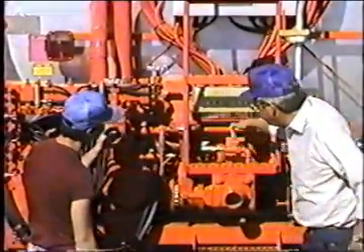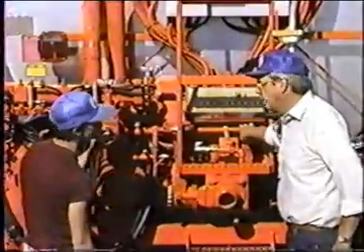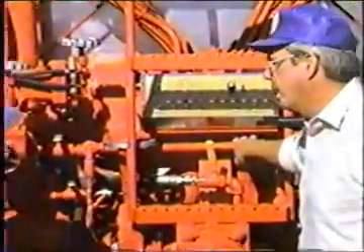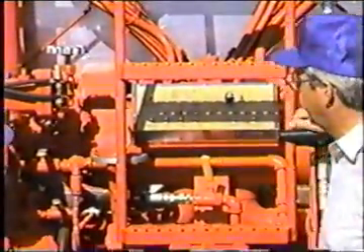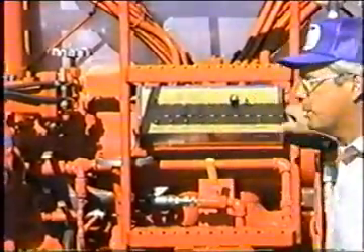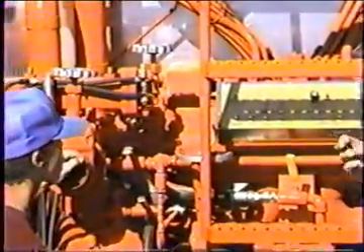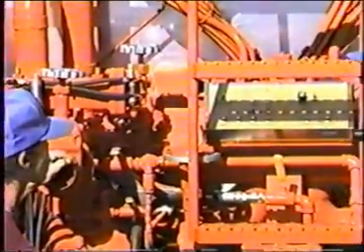From there it gets into the discharge screen, Y strainer. We've got all kinds of different names. Fine strainer has been called 100 different things at our plant. The purpose of that screen is to catch the smaller particles that are in the asphalt and keep them from plugging up the spray nozzles.